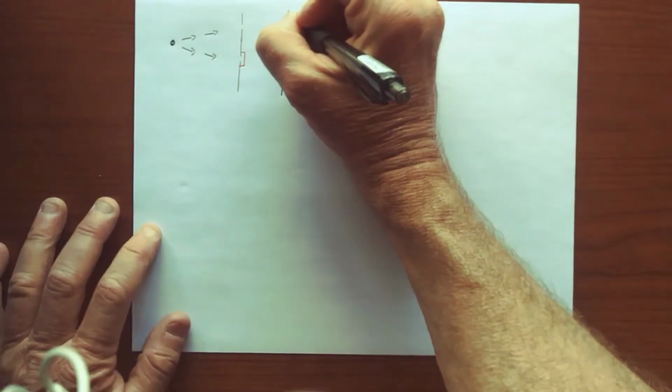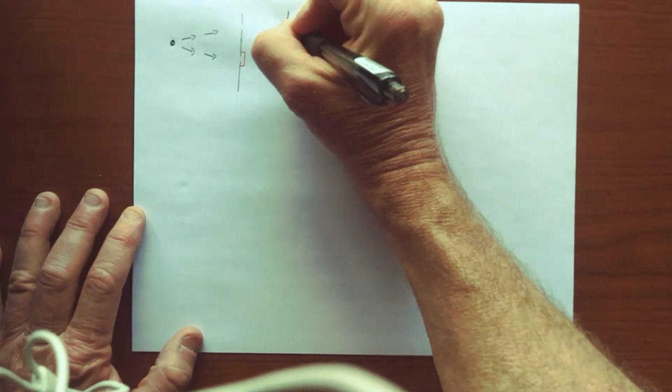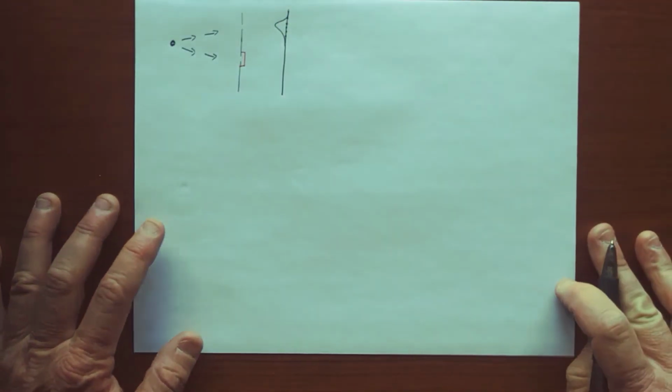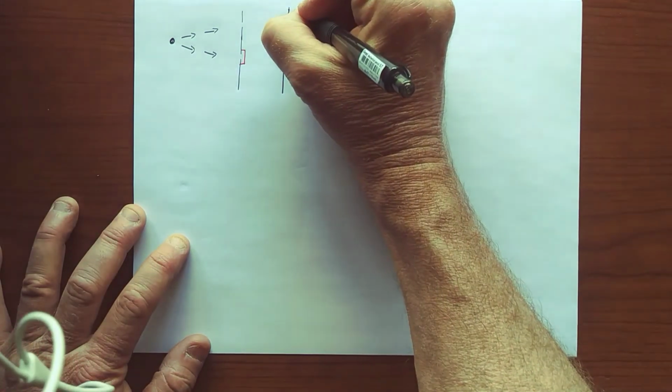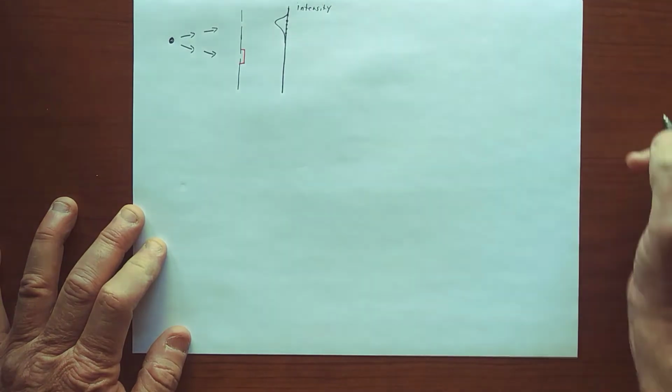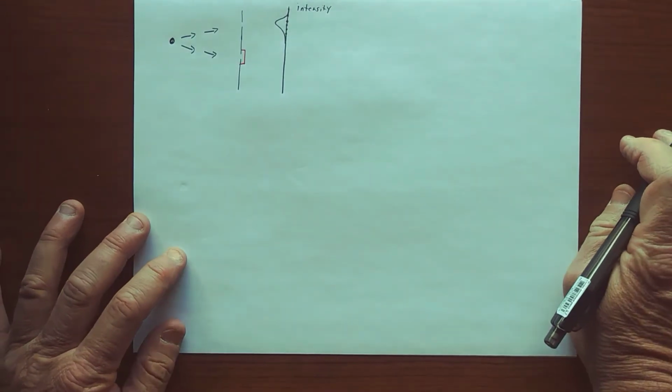And you get a distribution where the intensity sort of peaks behind the hole. Okay, so this is intensity of where the rocks are hitting.